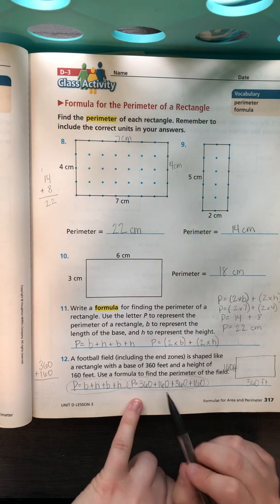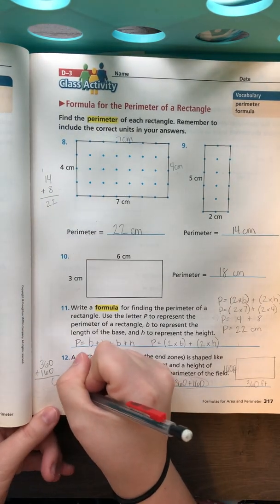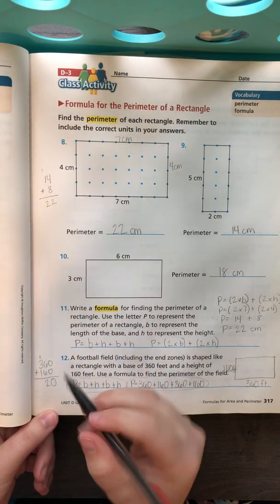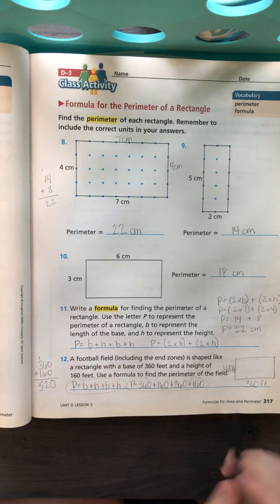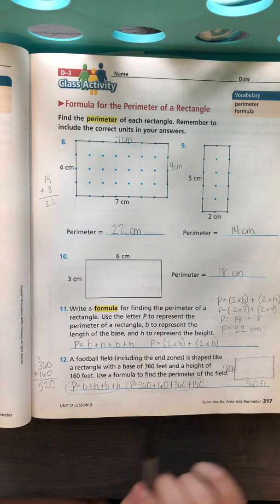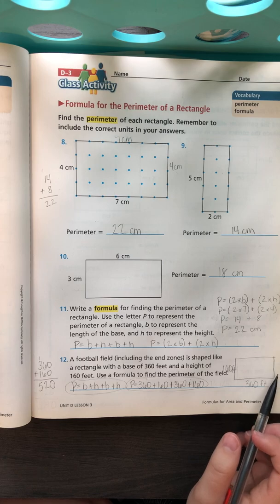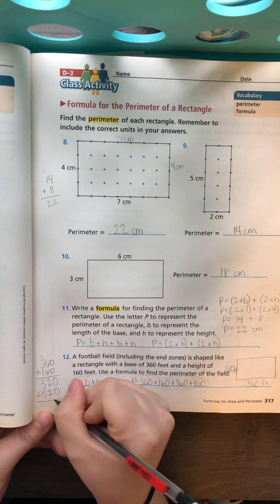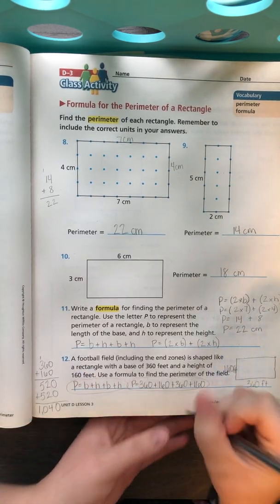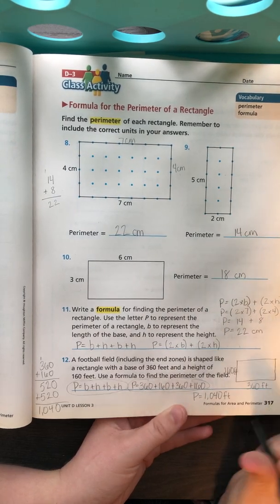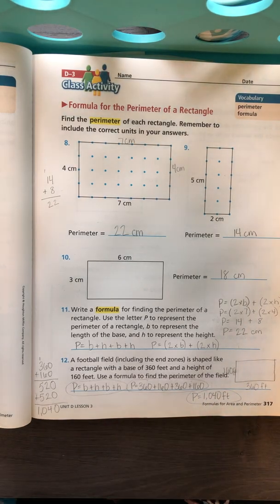Now I need to add these first two together. So 0 plus 0 is 0, 6 plus 6, 12, carry my 1. 1 plus 3 is 4, 4 plus 1 more is 5. 520, that's what our adjacent sides equal for our perimeter. Now, that's exactly what the other sides will have to equal as well. So I'm just going to add it to itself. And that gives us our perimeter. P equals 1,040 feet. All right, a little bit more work on that one, but it's just adding together, which we can do.